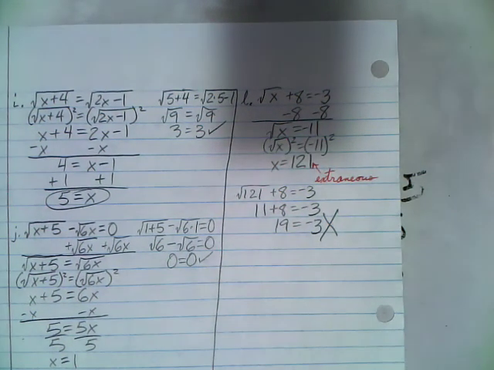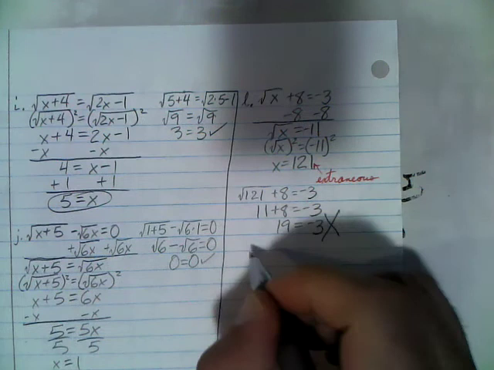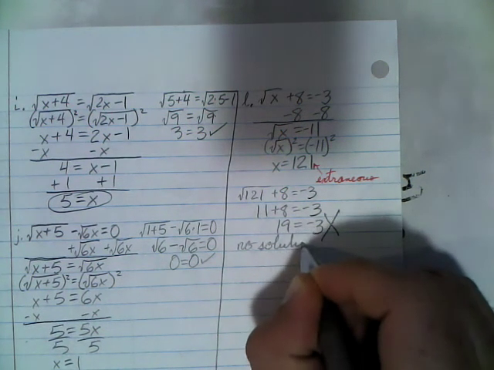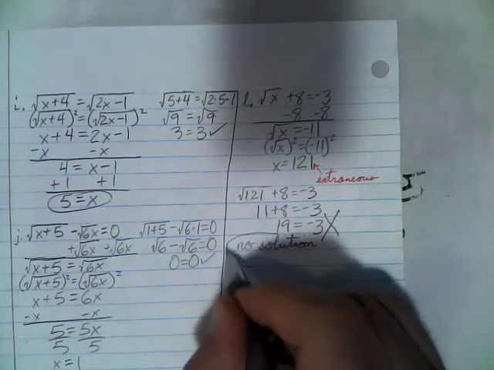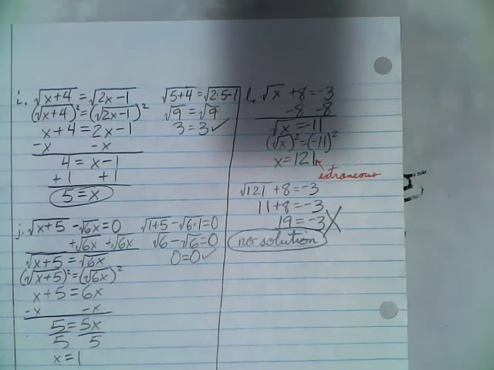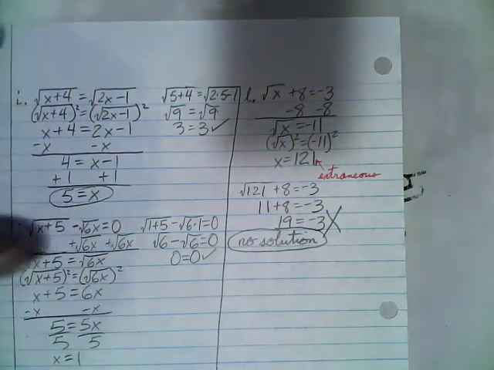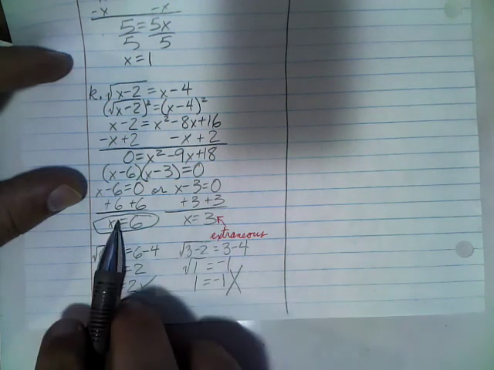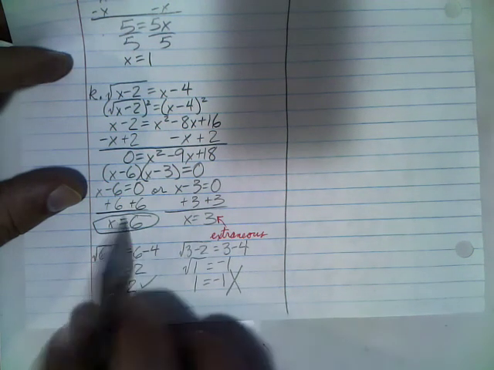Well, there's no other solution that we found here. So if the one solution we have isn't truly a solution, that means there is no solution. If the only solutions you have found are actually extraneous, there is no solution. If you have multiple solutions, and one of them is extraneous and the other isn't, then it's just the one that isn't that's the solution.